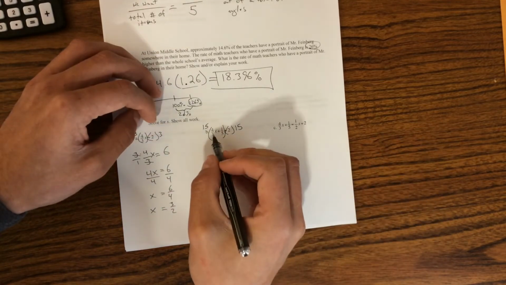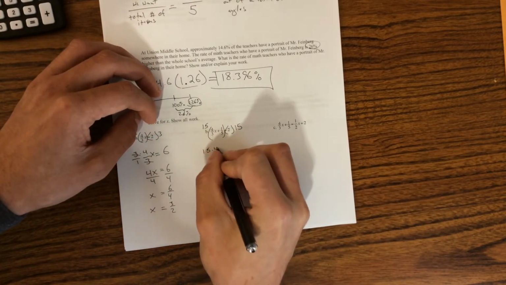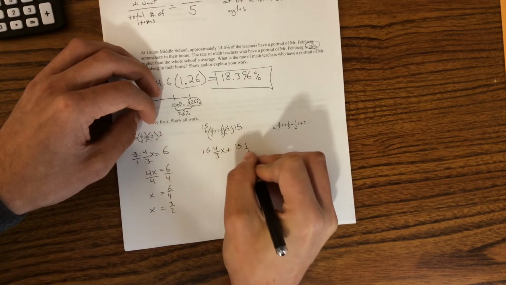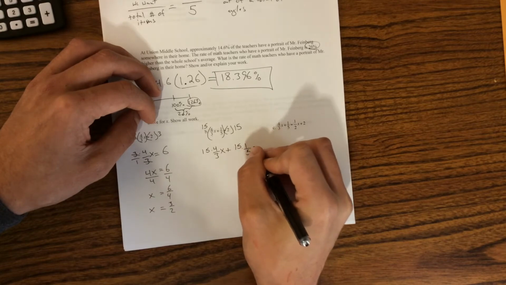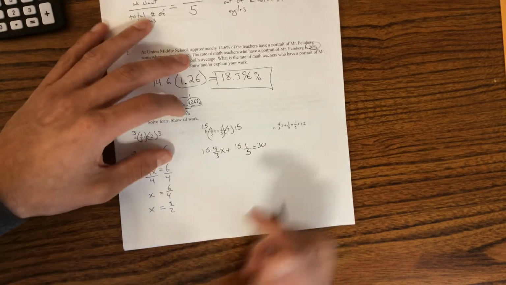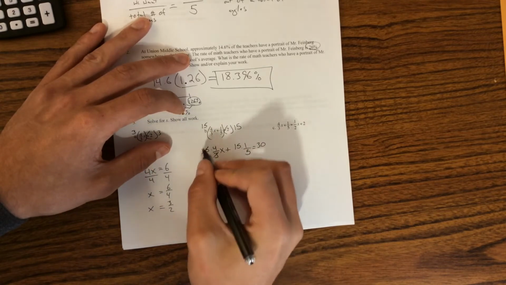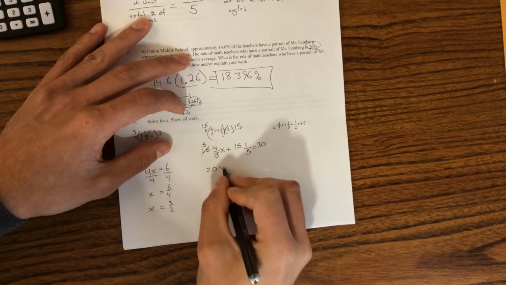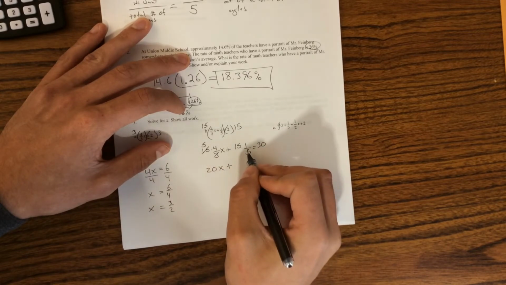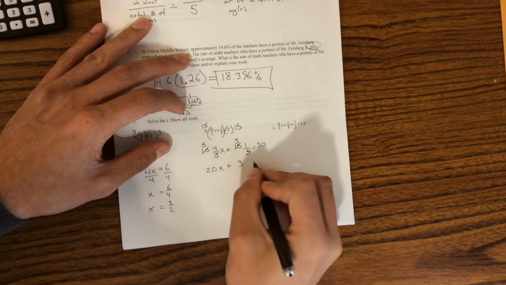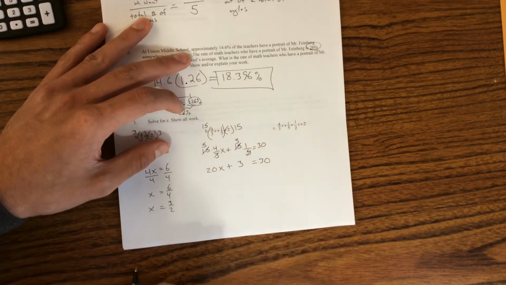And when I do that, I'll have 15 times 4/3 x plus 15 times 1/5 equals 2 times 15, which just gives me 30. Now the 3 divides into the 15 5 times. 5 times 4 is 20x. On this term, 5 divides into 15 3 times. 3 times 1 is just 3. And then I have 30.